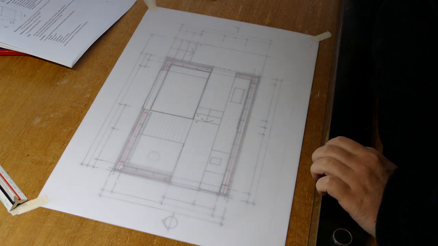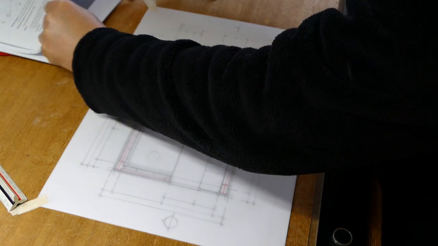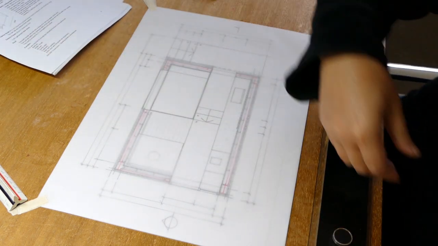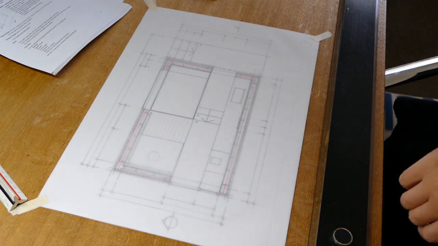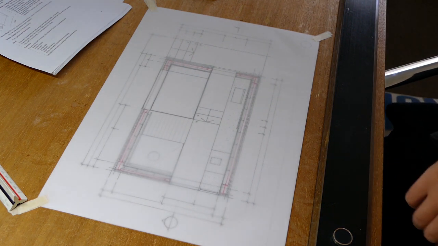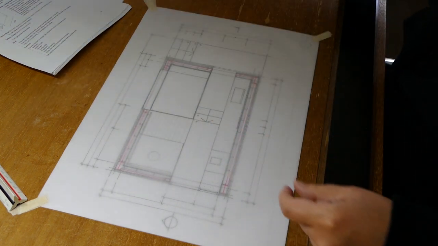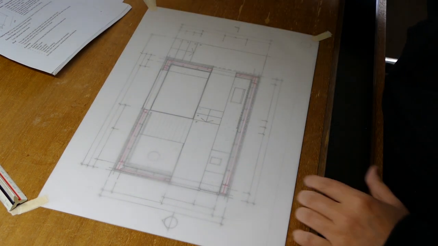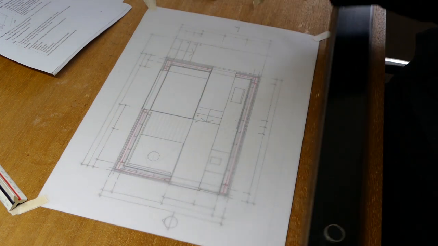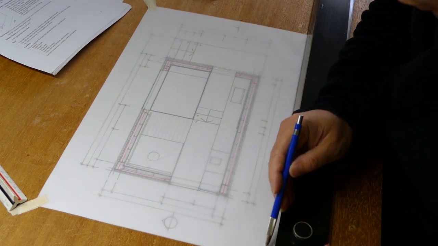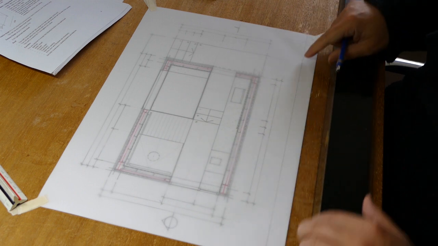Then I will have one of the white papers, useful. I'll just prepare white paper. So let's have a look here. So we got the dimensions, all the annotation will go under here.